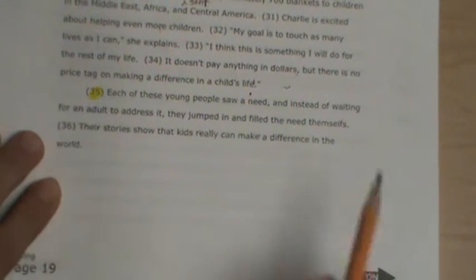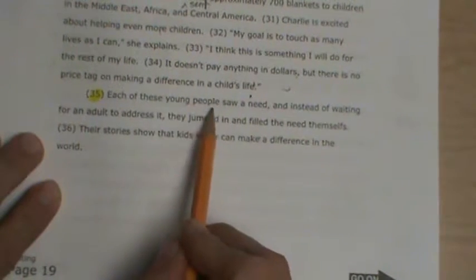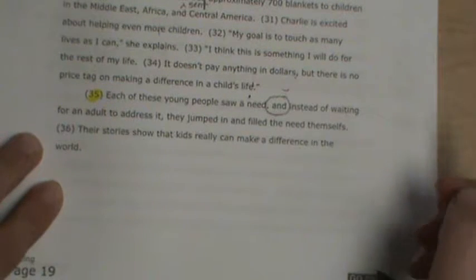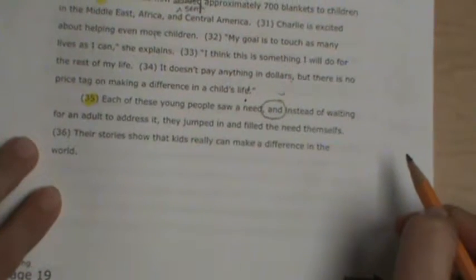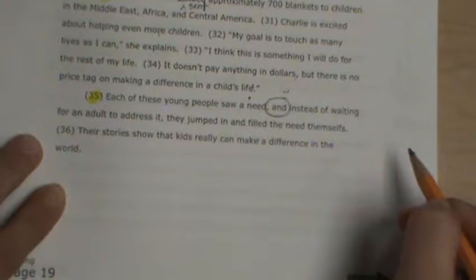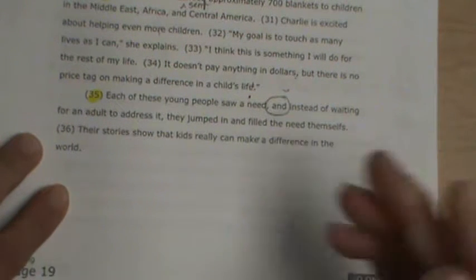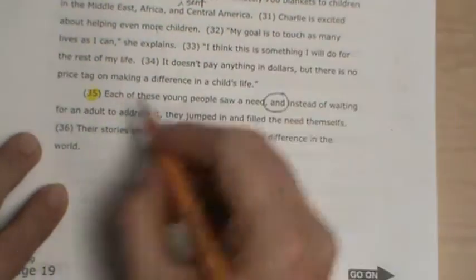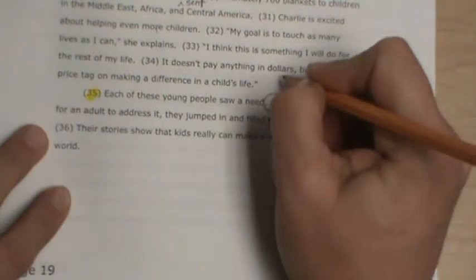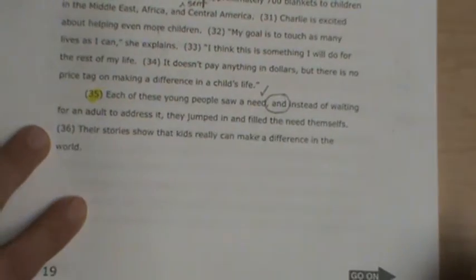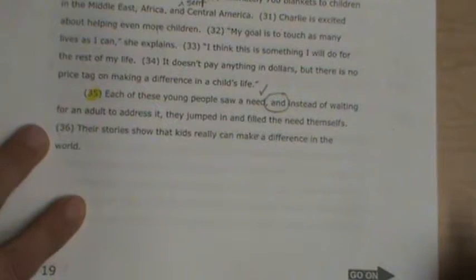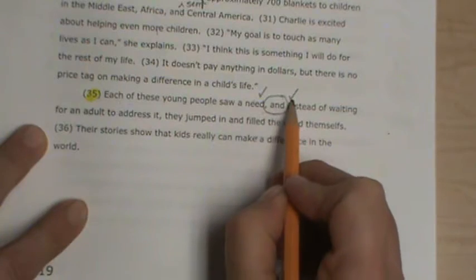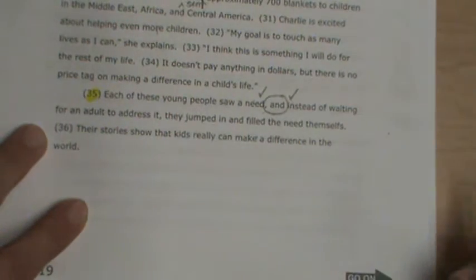Okay, we're looking for a mistake in sentence 35. Each of these young people saw a need, and instead of waiting for an adult to address it, they jumped in and filled the need themselves. Well, we talked about this last week when we were doing sentences. But let's check the FANBOYS word first. "Each of these young people saw a need." That's a complete sentence. "Instead of waiting for an adult to address it, they jumped in and filled the need themselves." That's right. So it's complete on the left, complete on the right. It needs both a comma and a FANBOYS word to make it right.